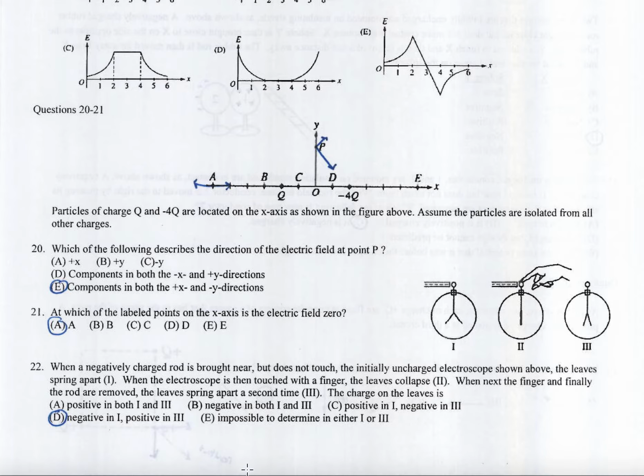All right, last one. When a negative charged rod is brought near but does not touch, the leaves spring apart. Agree. So we bring this negative rod close to this thing. These negatives are going to spring apart because you've made the electrons want to go away from the negative rod, and they all go to the leaves of the electroscope, and then they're going to separate.